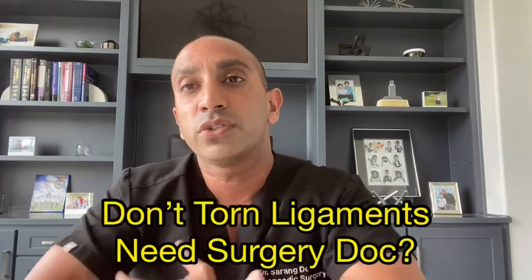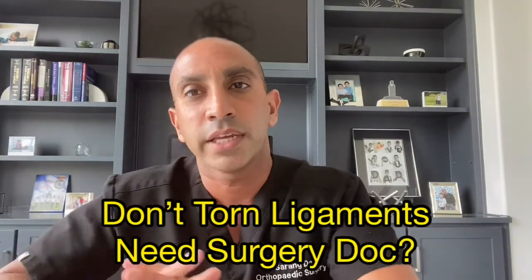So another common question I get is, these are torn ligaments, don't they need surgery? And the answer is no, they don't need surgery. Even the most severe of ankle sprains, grade 3 ankle sprains, complete rupture of the outside ligaments of the ankle, they do not need surgery. Only in very seldom cases do ankle sprains require surgery. There are a couple conditions that can occur in patients with ankle sprains, which would lead to persistent pain over, say, 8 to 12 weeks.